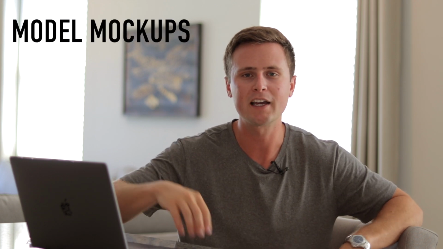In this plan, you are going to get access to both model mockups and standard t-shirt designs. Since there are so many of these to choose from, this plan is still a really good value. I would call this the print-on-demand starter essentials tool pack. This is what you need to really get the ball rolling on print-on-demand.